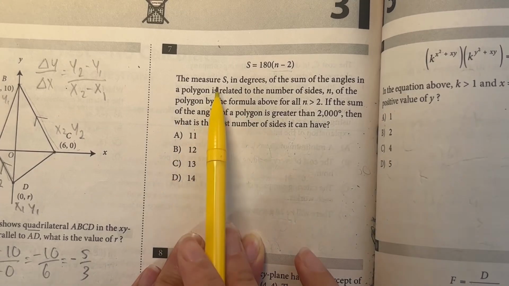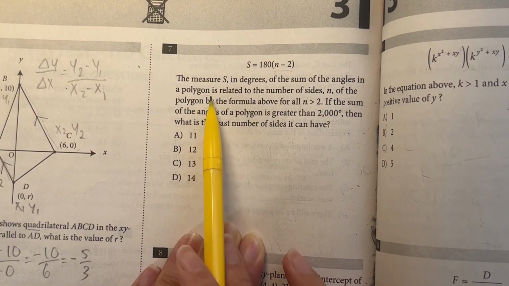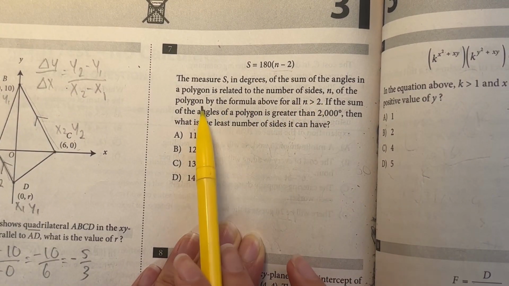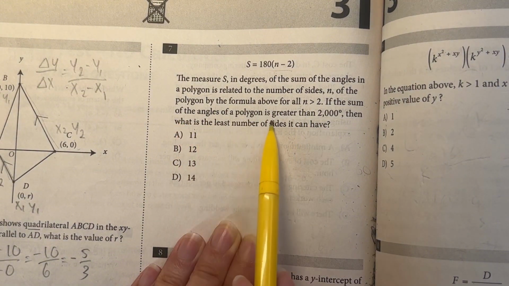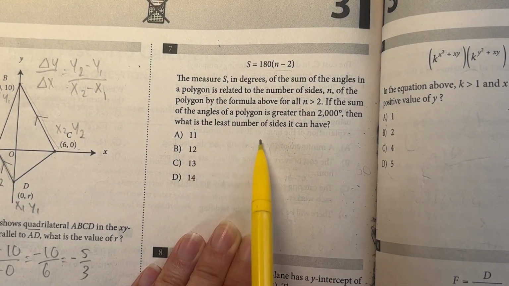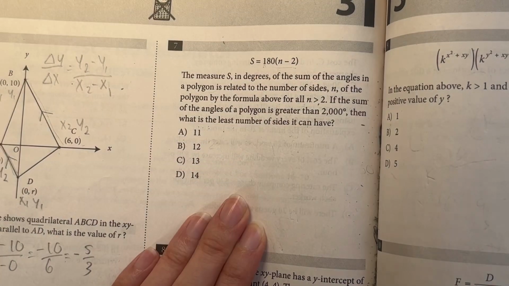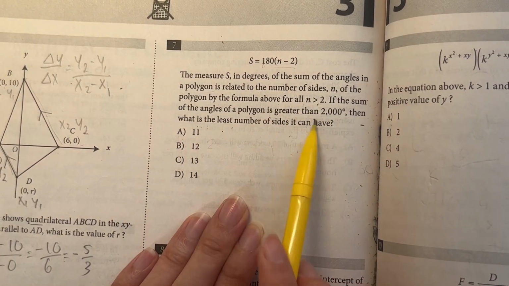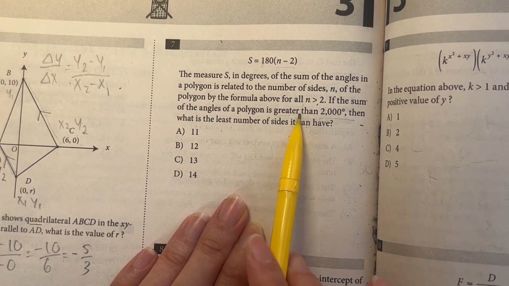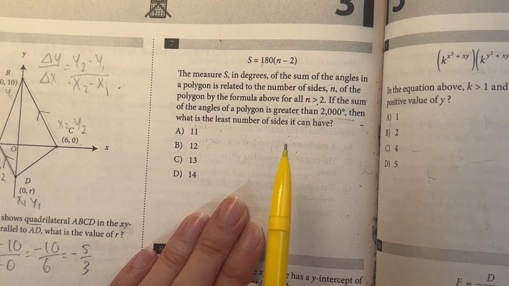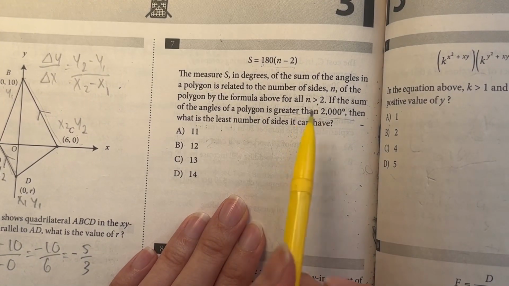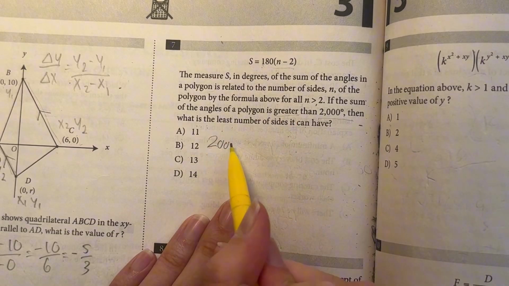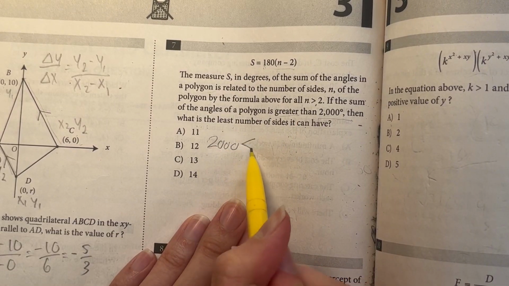Number 7, the measure s in degrees of the sum of the angles in a polygon is related to the number of sides n of the polygon by the formula above for all n greater than 2. If the sum of the angles of a polygon is greater than 2,000 degrees, then what is the least number of sides it can have? So it says that the sum of the angles is greater than 2,000 degrees. Words like greater than, less than, greater than or equal to, or less than or equal to are indicators of an inequality.